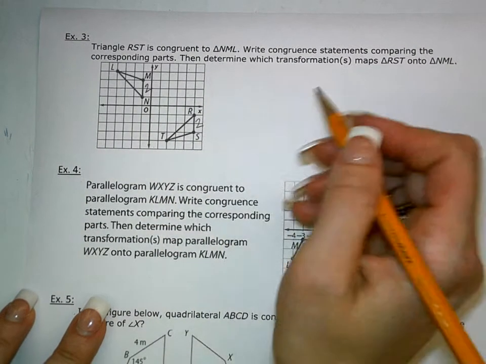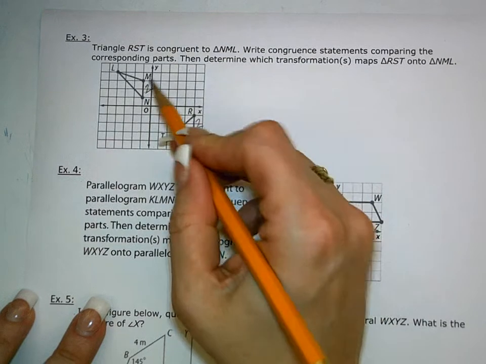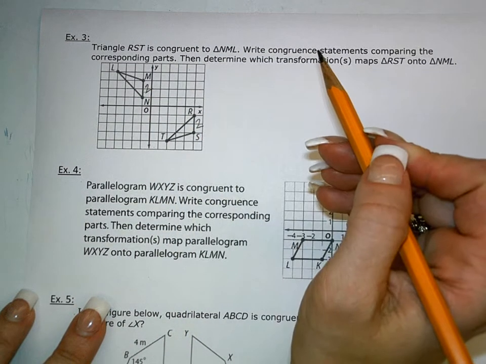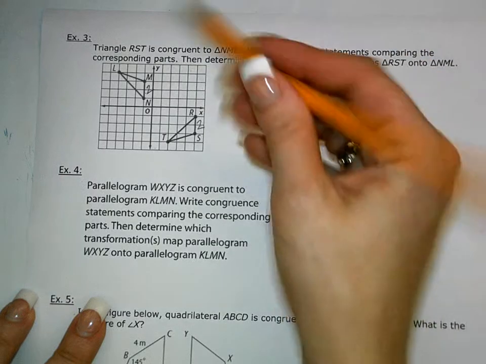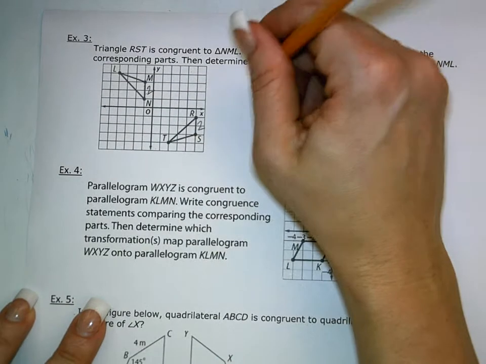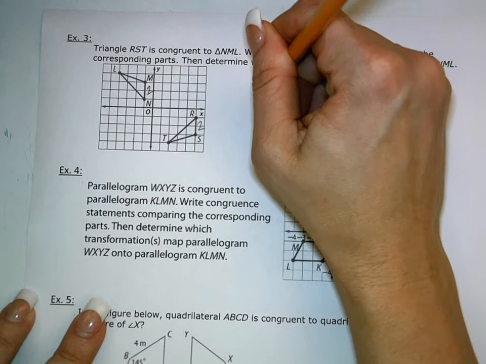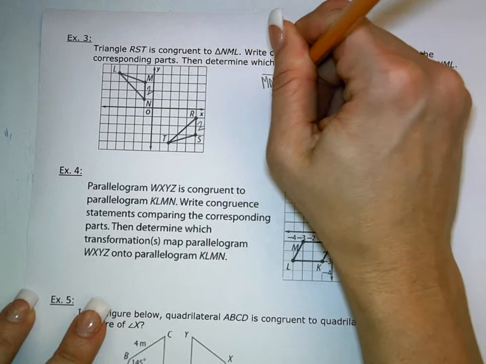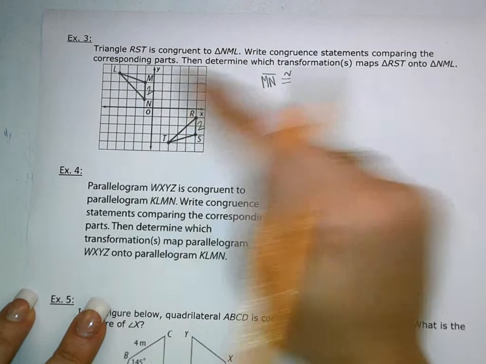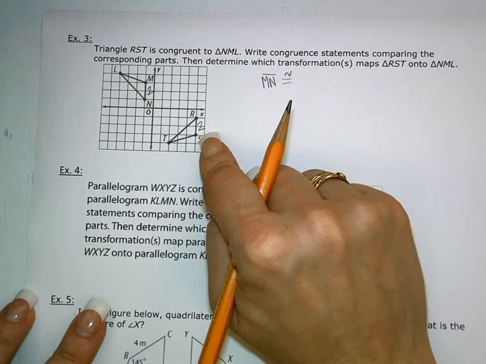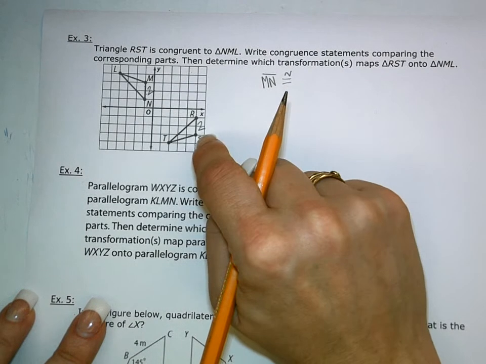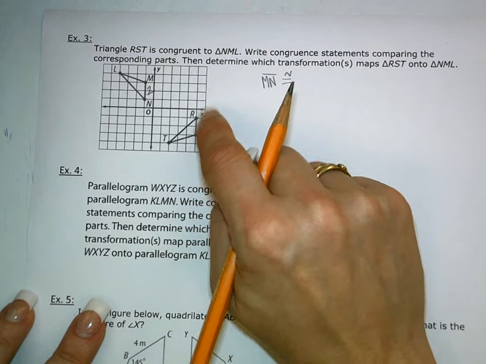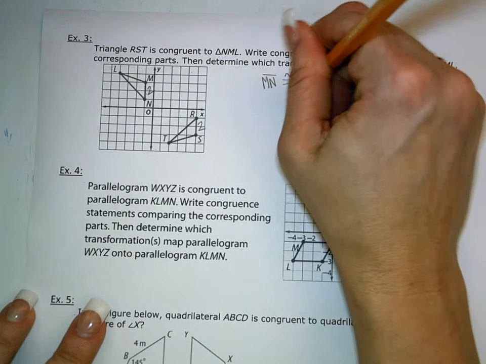But I can start with knowing that at least these 2 are definitely congruent to each other. So we could start with figuring out that side MN is congruent to, excuse me, MN is congruent to side SR.